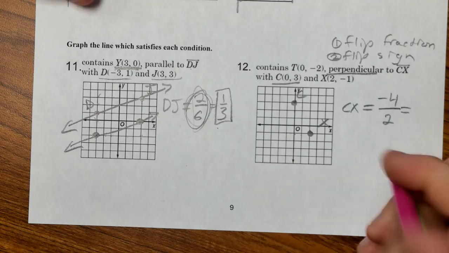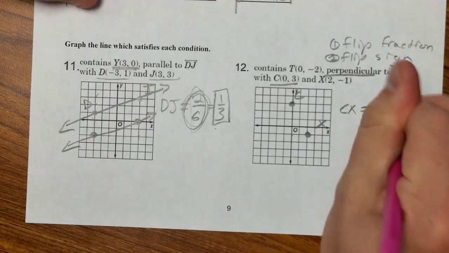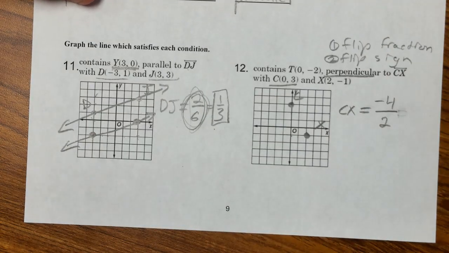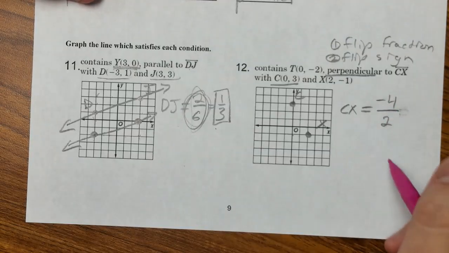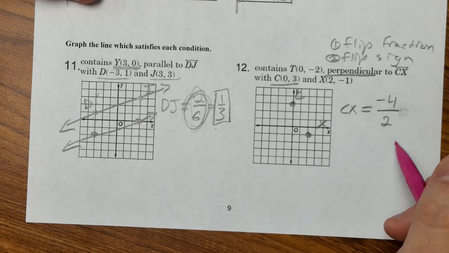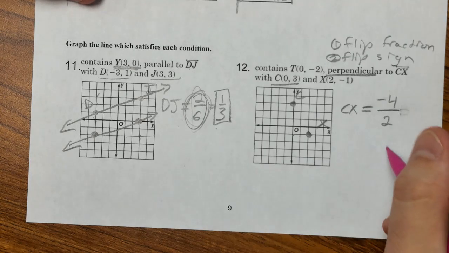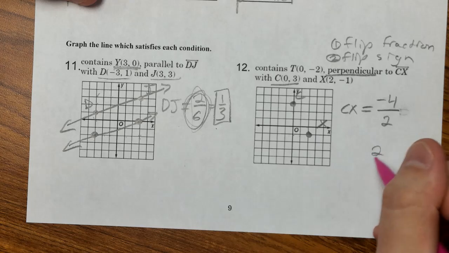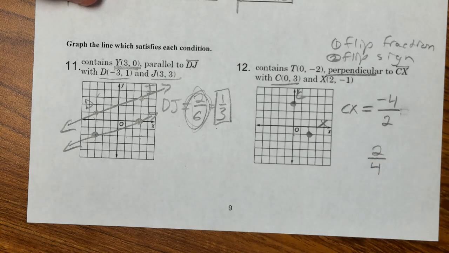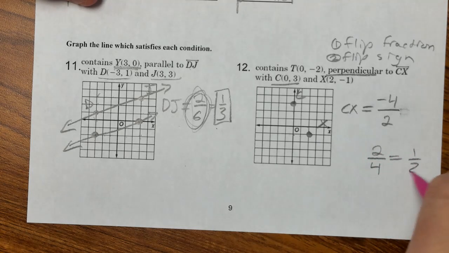So I don't even want to flip that or do anything yet. I don't want to simplify that. Let's just leave it as is, because I can just flip that. All right, so I know it's -4 over 2. Now if I want to flip that, I need to flip it to a positive 2 over 4, which can reduce down to 1/2.